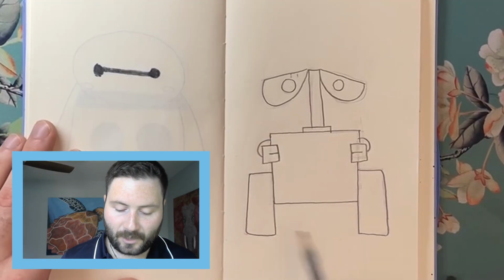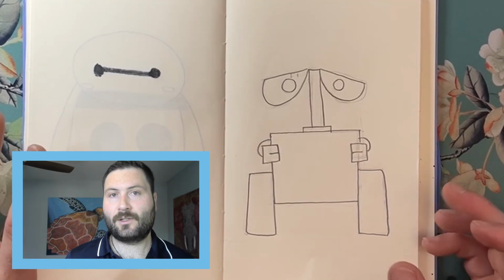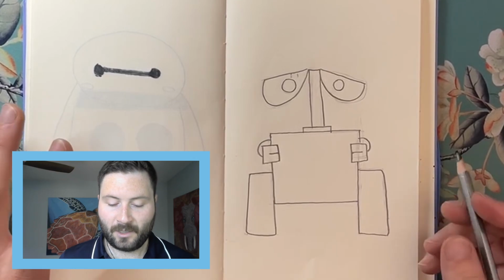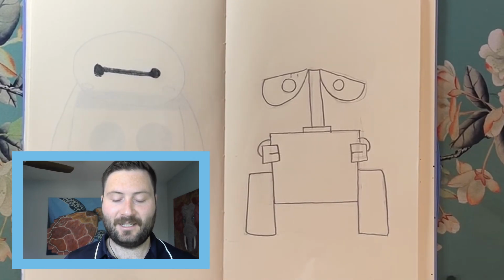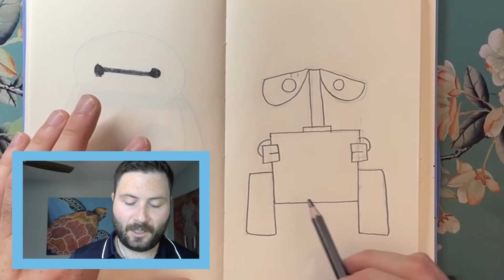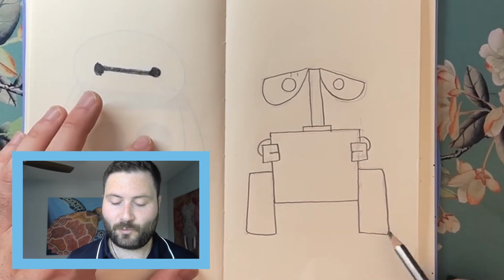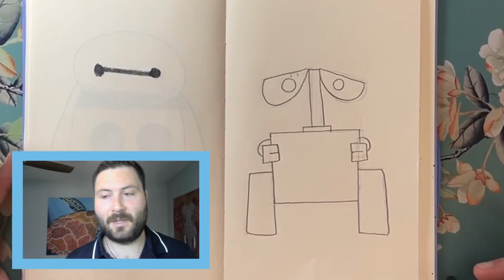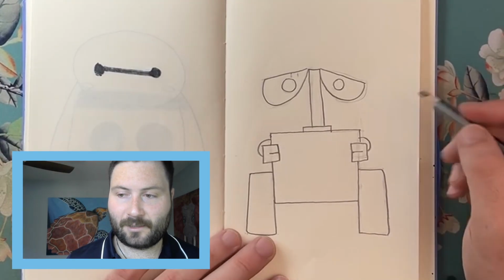So you'll notice on the corners of some of these, I've rounded off the edges just so that there is some dimension to them. Not everything on WALL-E is a very tight, crisp edge. He is a machine, so there are some crisp edges like this box, but like his wheels shouldn't need a crisp edge. So the next thing we can do is we'll start going through and adding in some details.